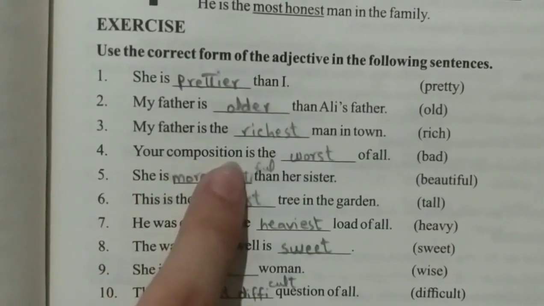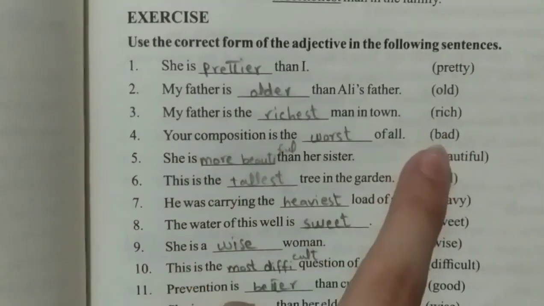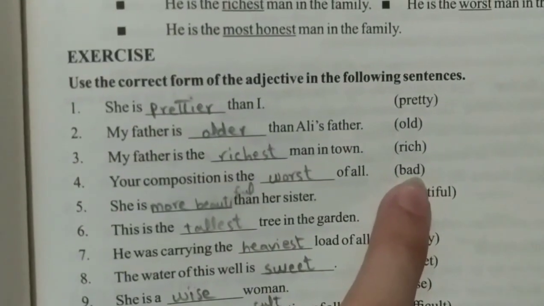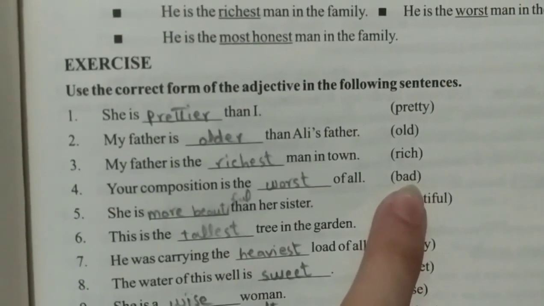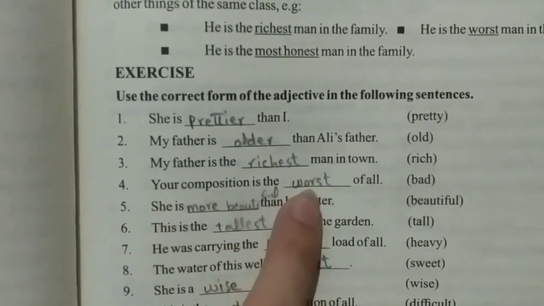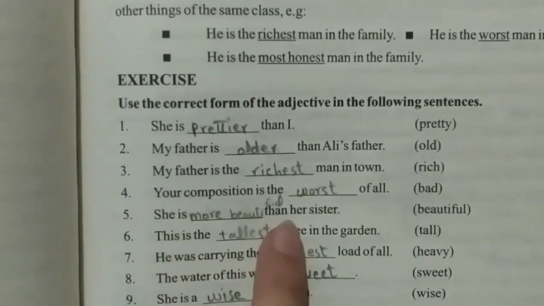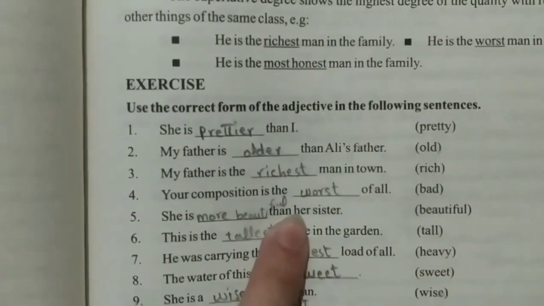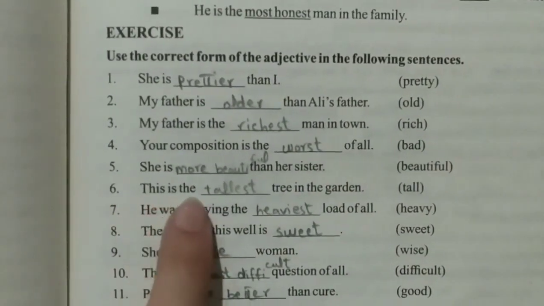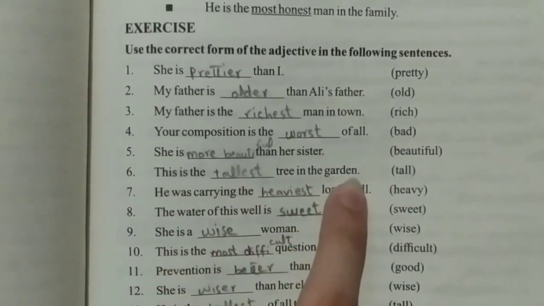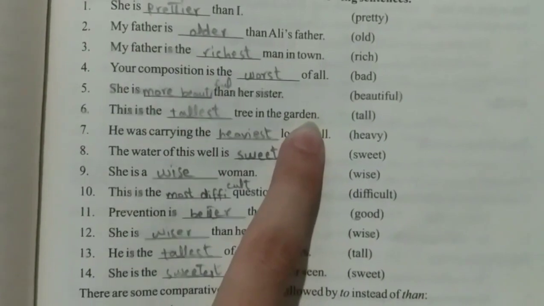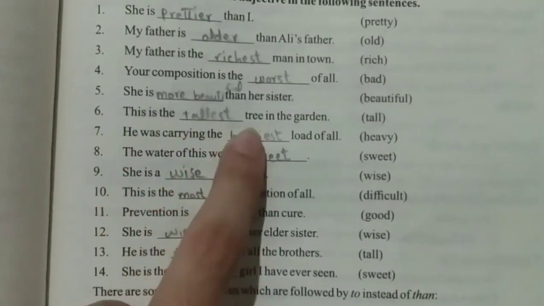Number 4, your composition is the dash of all. Bad is in bracket. Again we are going to use third degree. Comparative degree of bad would be worse, and the superlative degree would be worst. Your composition is the worst of all. Number 5, she is dash than her sister. Beautiful is in bracket, and that is a comparison. She is more beautiful than her sister. Number 6, this is the dash tree in the garden, which means that this tree has no match in the garden. We are going to use third degree. This is the tallest tree in the garden.